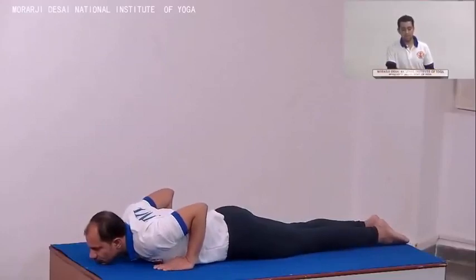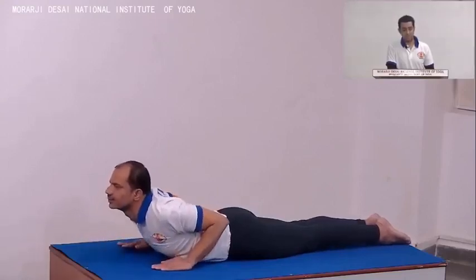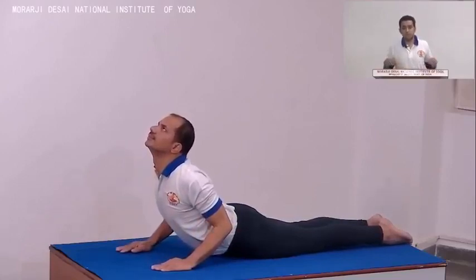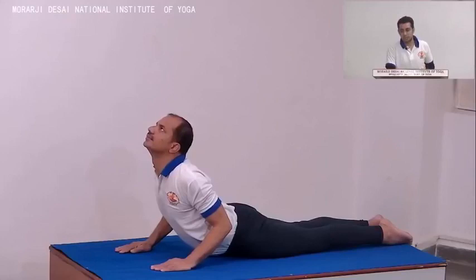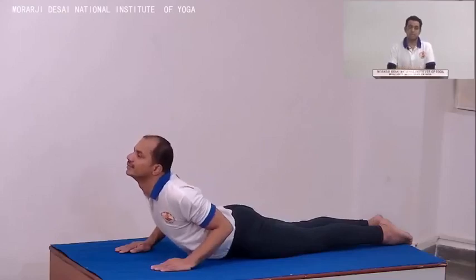Inhale, slowly lift up the upper body up to the navel without exerting pressure on the arms. Very good. Elbows close to the body, shoulders should be relaxed. Don't tighten the shoulder muscles, don't tighten the neck muscles. Maintain the position with normal breathing. You can see the tightness of buttocks. Join your feet properly. This asana reduces extra fat of the abdominal region and relieves from constipation. Now come back with exhalation and relax in Makarasana.